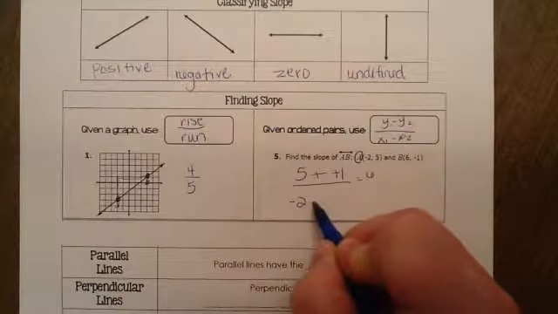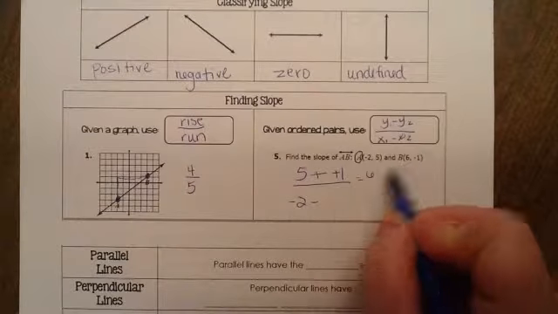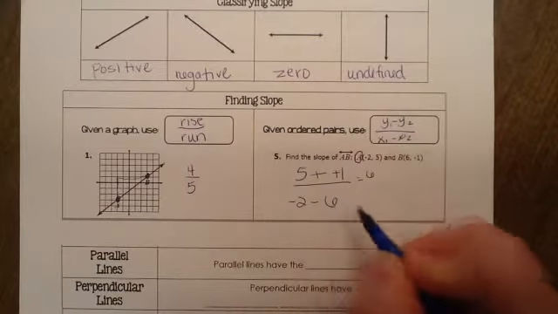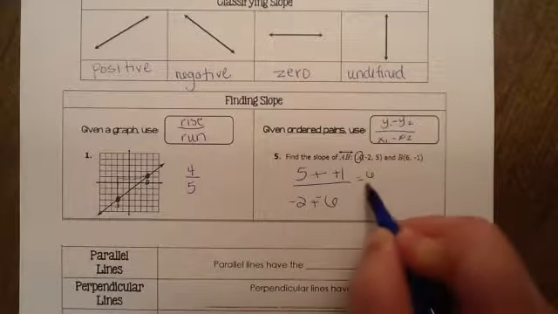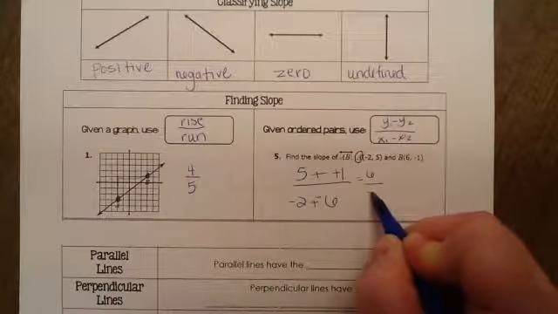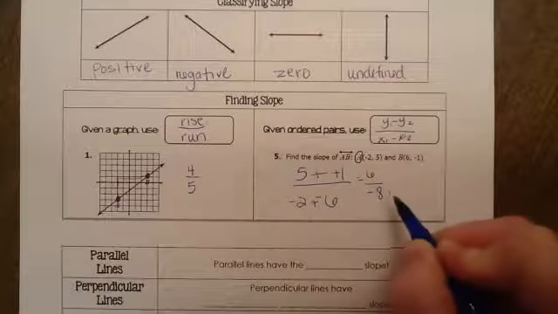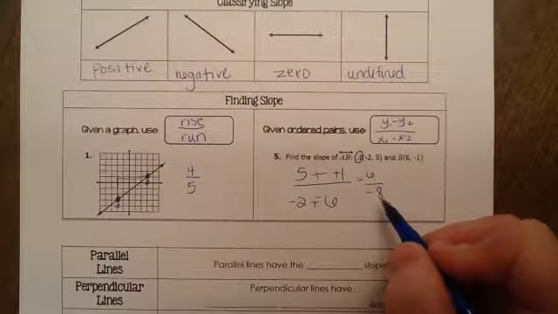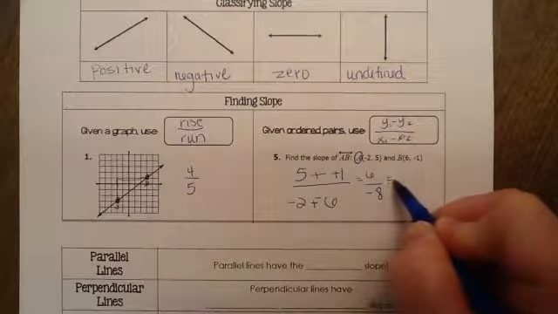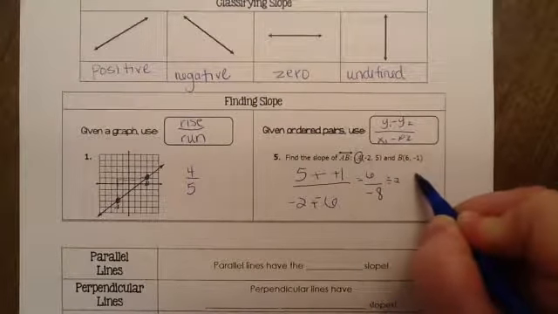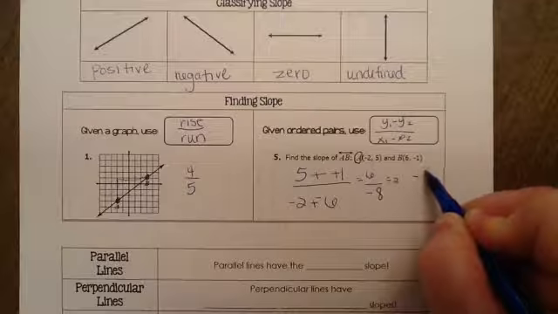Negative 2 minus 6, and that is negative 8. You must do what with your fraction? Simplify. Divide both of them by 2 and we will get negative 3/4.